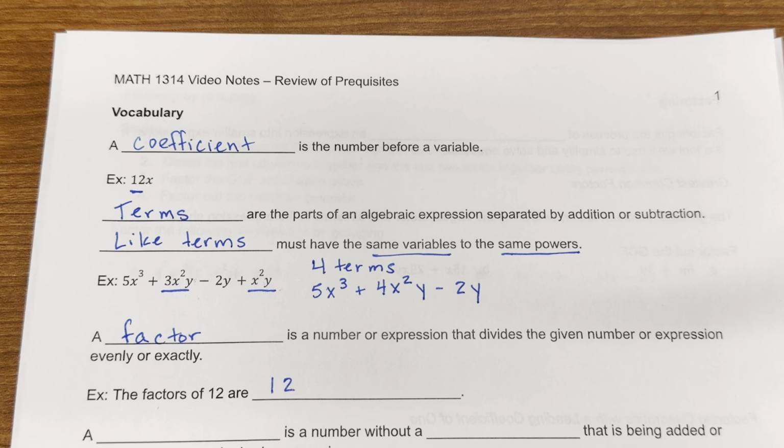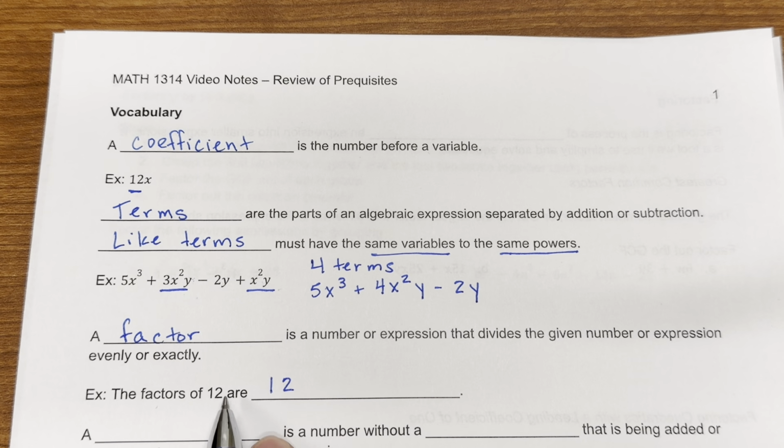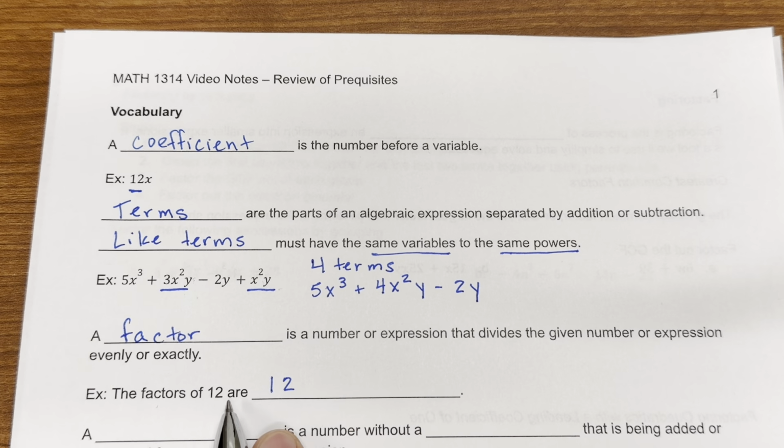We always start with the number itself, and you can work your way down. 11 does not. 12 divided by 11 is not a whole number. 12 divided by 10, no. 12 divided by 9, no. 12 divided by 8, no. 12 divided by 7, no.